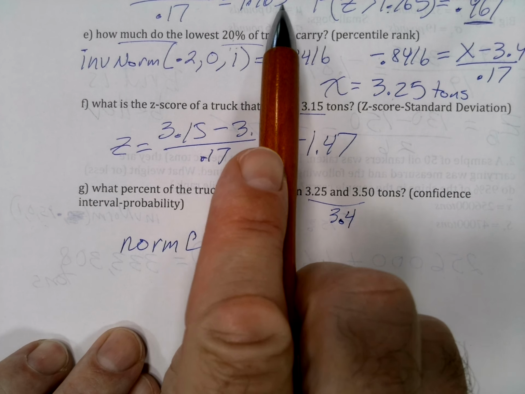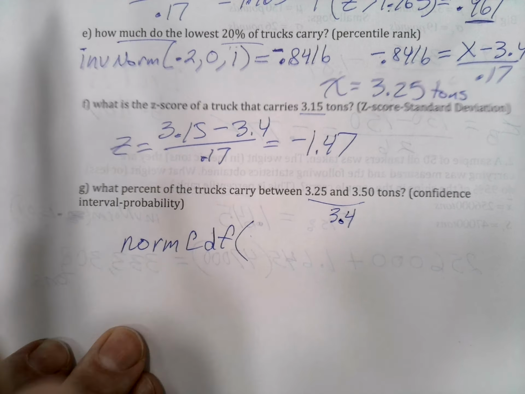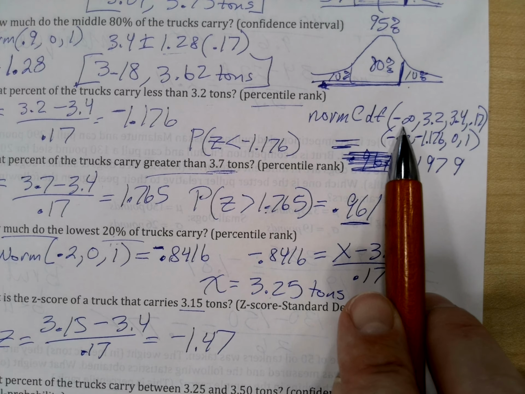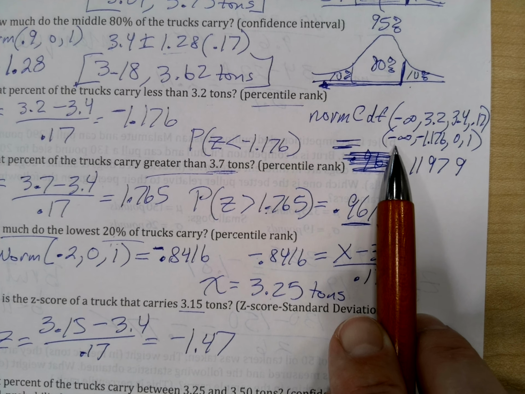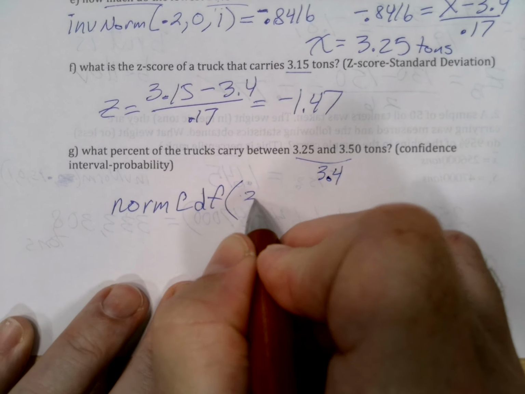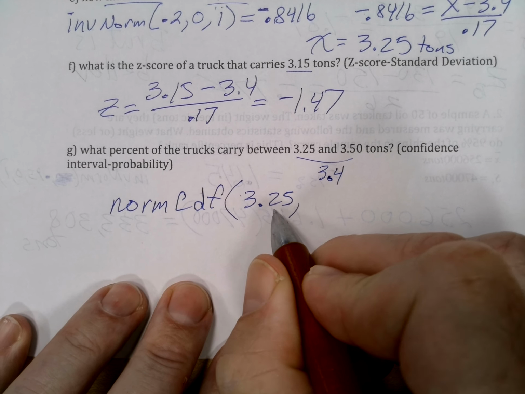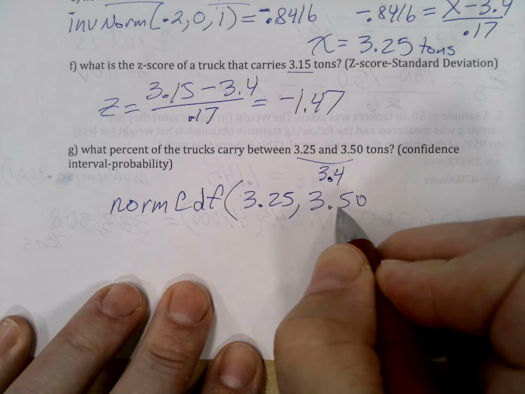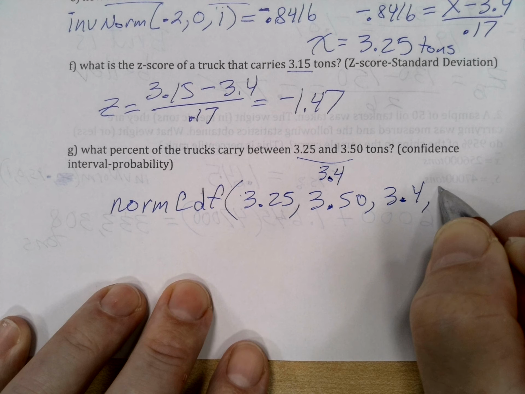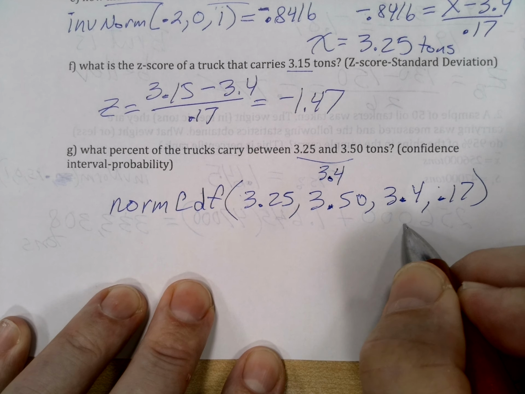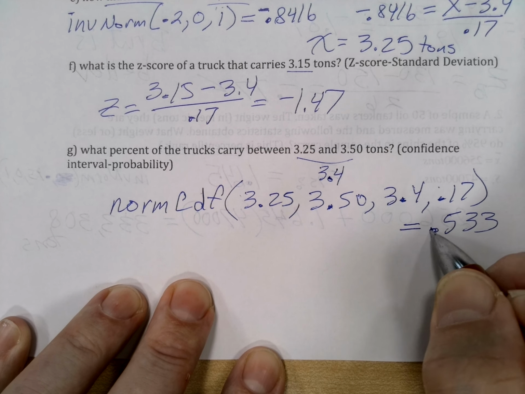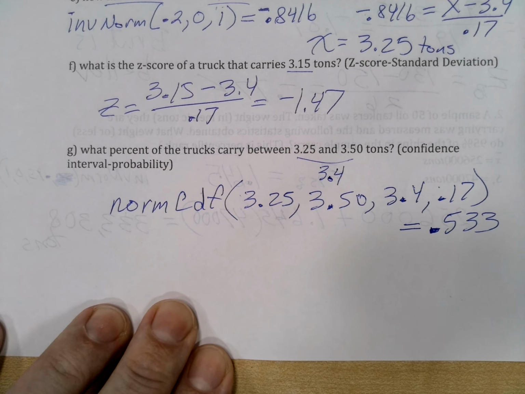which is true, but a lot of times you'll notice that I'm putting in the negative infinity to tell it to go all the way to the left, right? Which you don't always have to do, which is in this case, we're not going to. I'm going to just tell it what to do. So the lower bound, 3.25, upper bound, 3.5. Put in your mean and your standard deviation, 0.17, and you'll get your answer. Now, this is the shortcut way that you can do it if it's a multiple choice question, you get 0.533 when you do that, so 53%.